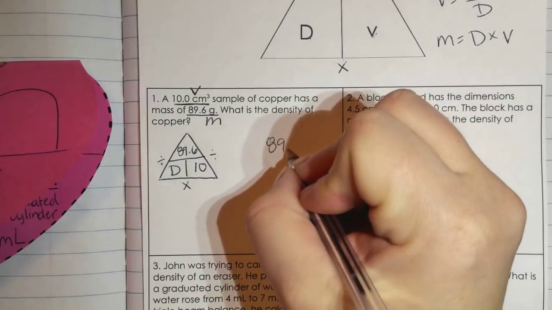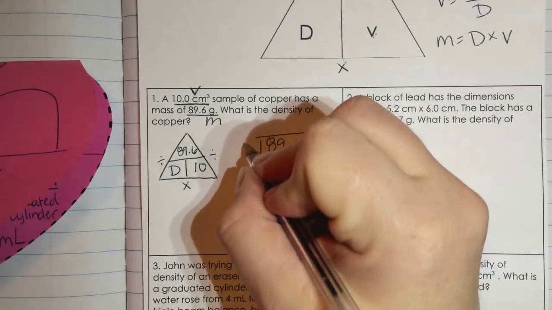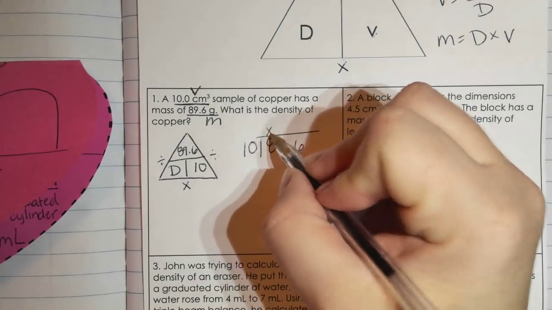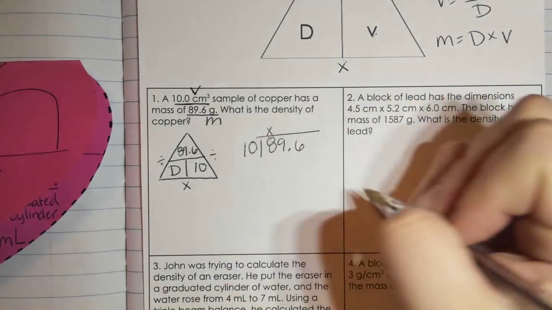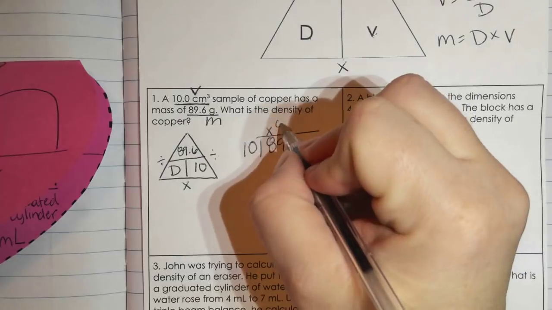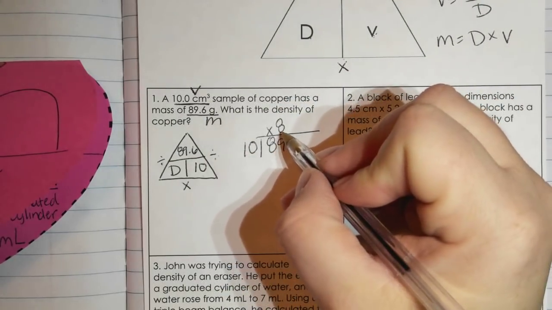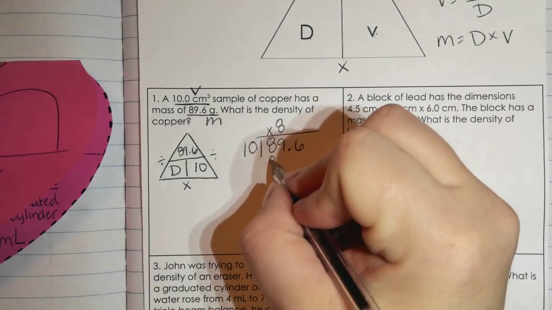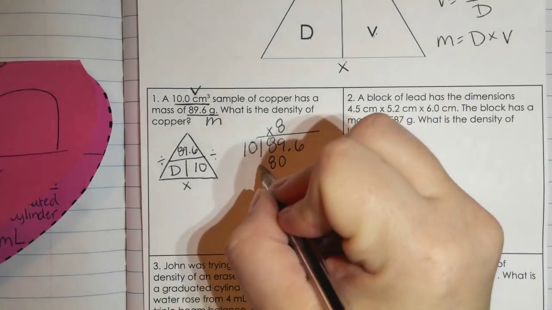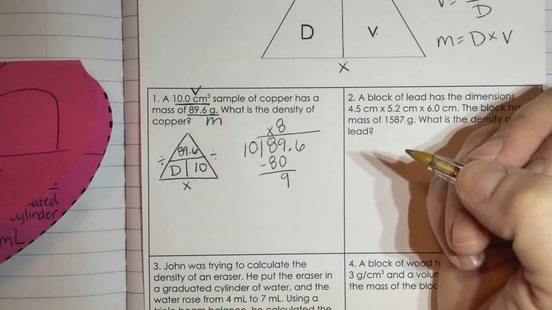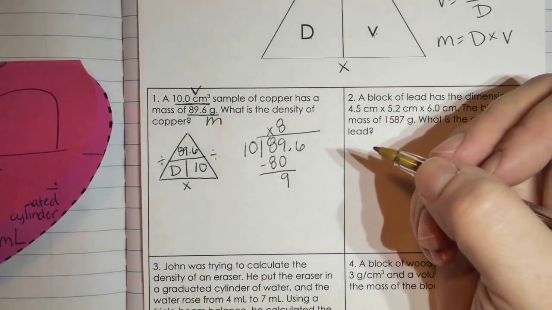So 89.6 divided by 10. Now 10 does not go into 8, but 10 can go into 89 8 times. So I put my 8 at the top, right above the 9. Then I multiply. 8 times 10 is 80. If I subtract 89 minus 80, I have a remainder of 9. Okay, I need to keep going until I get a remainder of 0.